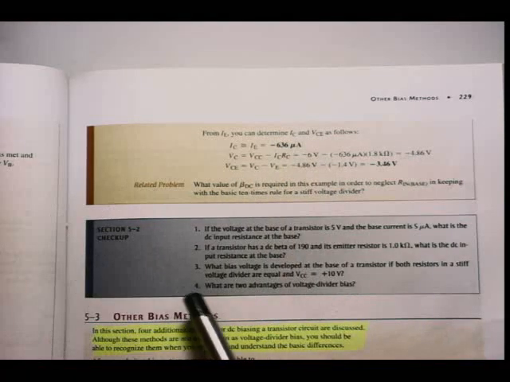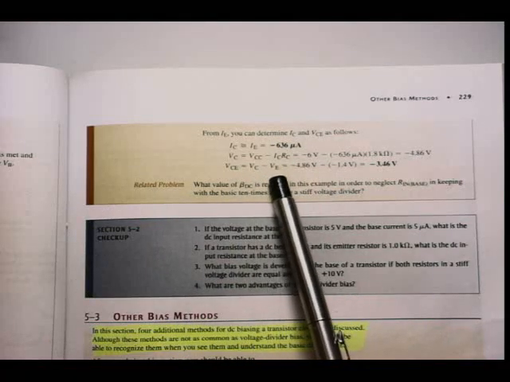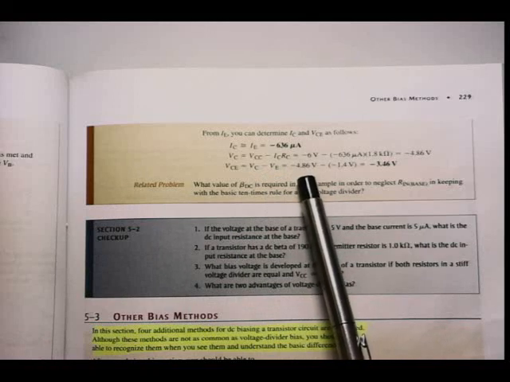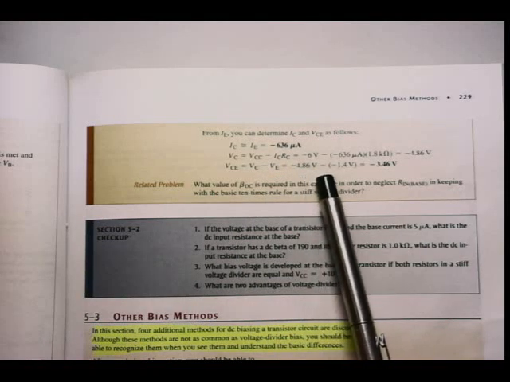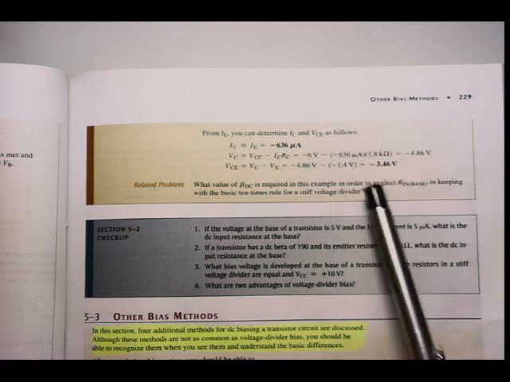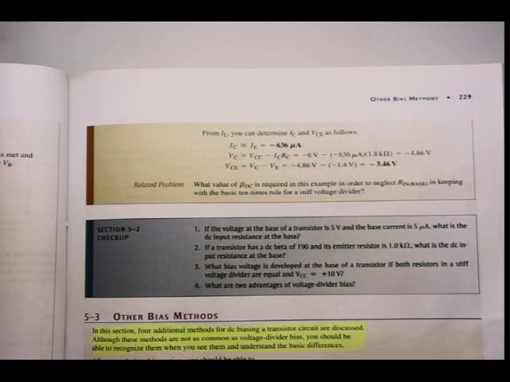I've got all the terminal voltages, so it's VC minus VE, which is minus 4,86 volts minus, in brackets, minus 1,4 volts, and I get an answer of minus 3,46 volts. So you can see that they are exactly the same as for the NPN, only that you have to keep your polarities in mind.